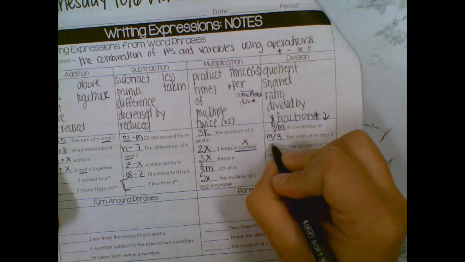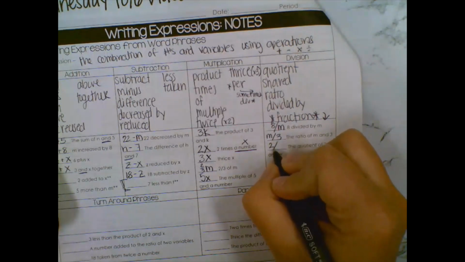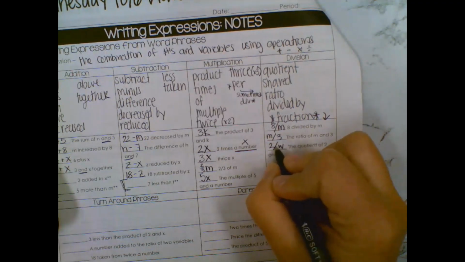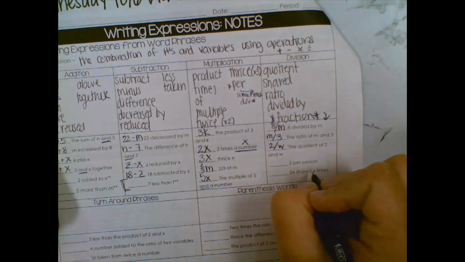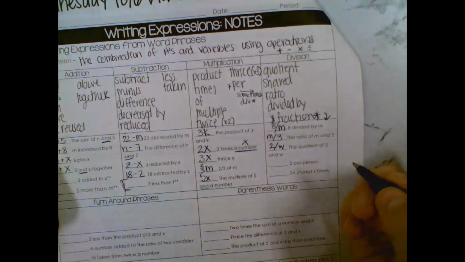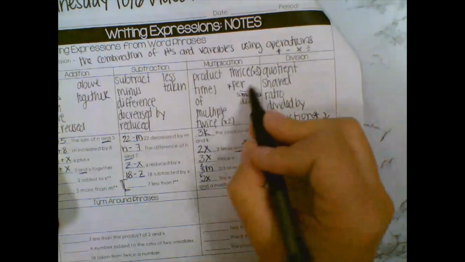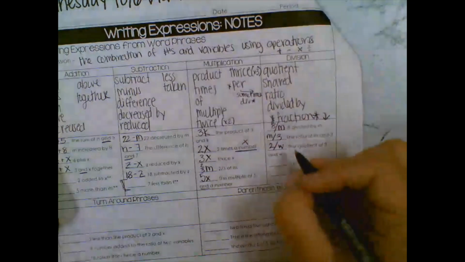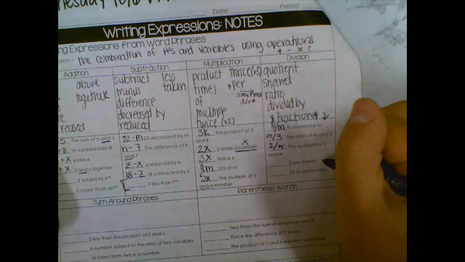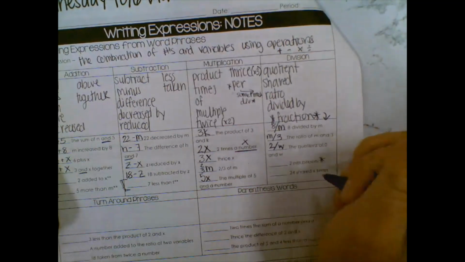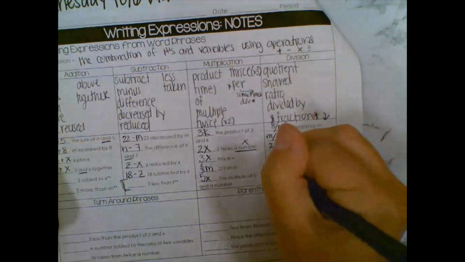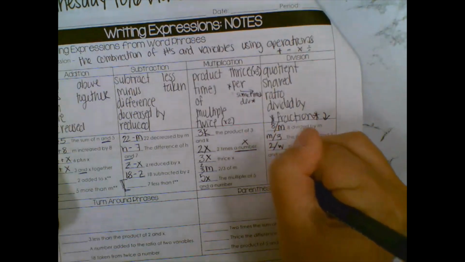The quotient of 2 and w, so 2 is being divided by w. 2 per person. With this one, it's 2 per person. This is one of the ones where per can sometimes be phrased differently. This one is a star because it is going to have a turnaround with it. And then 24 being shared x times.